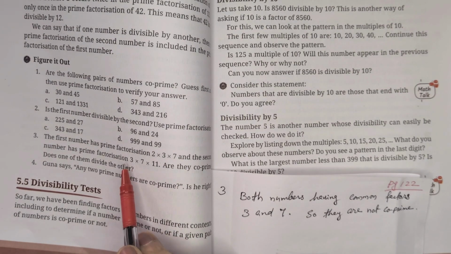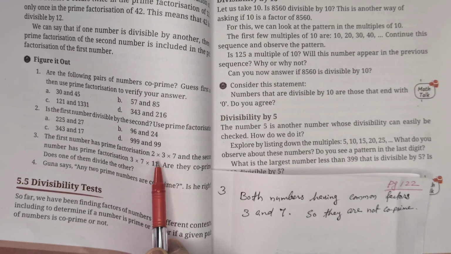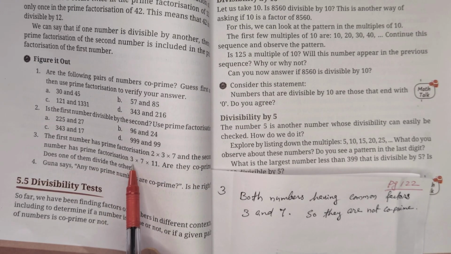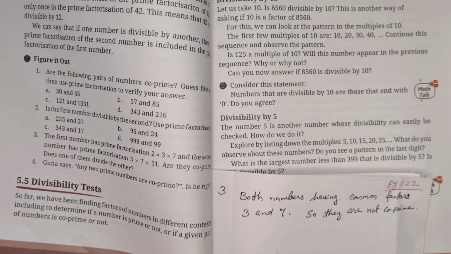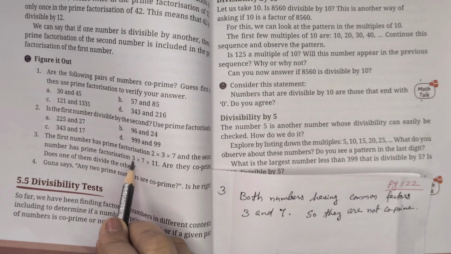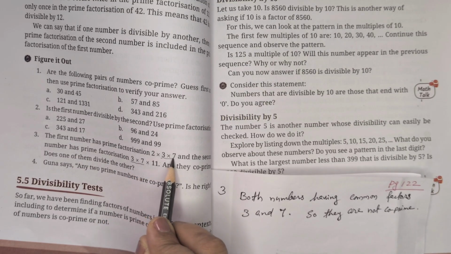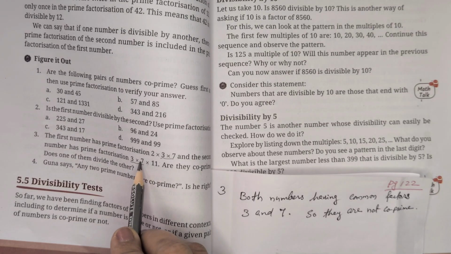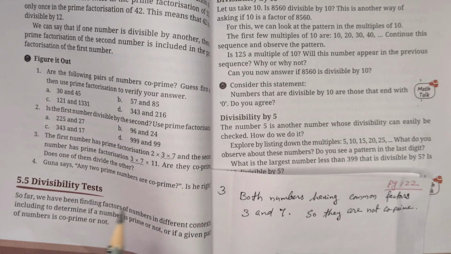Third question, the first number has prime factorization 2 into 3 into 7 and the second number has prime factorization 3 into 7 into 11. Are they co-prime? Does one of them divide the other? Here, for co-prime, we can see 3 into 7 are common factors. So we can write these two numbers are not co-prime.